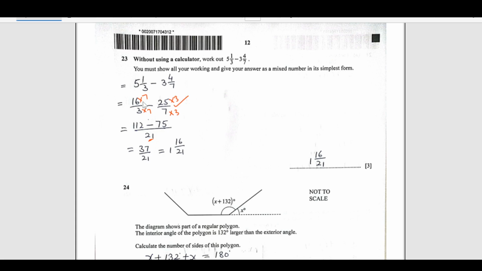So 16 times 7 is 112, 25 times 3 is 75, then you subtract, then 37 will be written as a fraction. Yeah, so 21 is the denominator, remains same, and this is how we get 116 over 21, right?